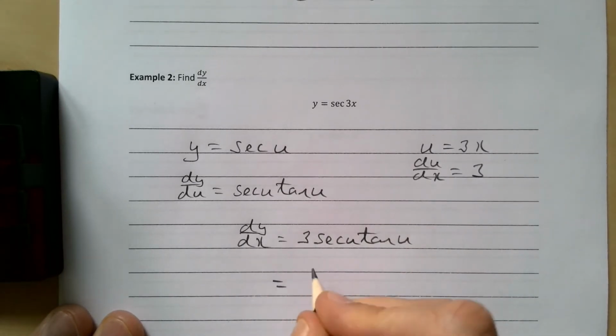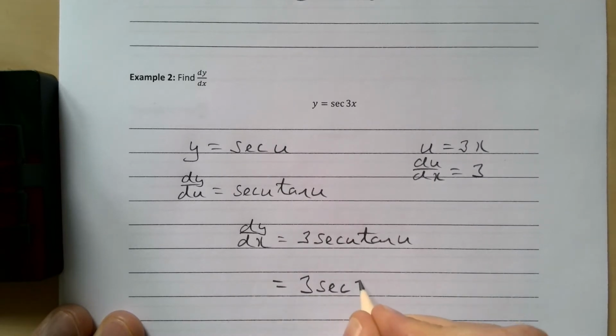Subbing back in, then we're going to get 3 sec 3x tan 3x.